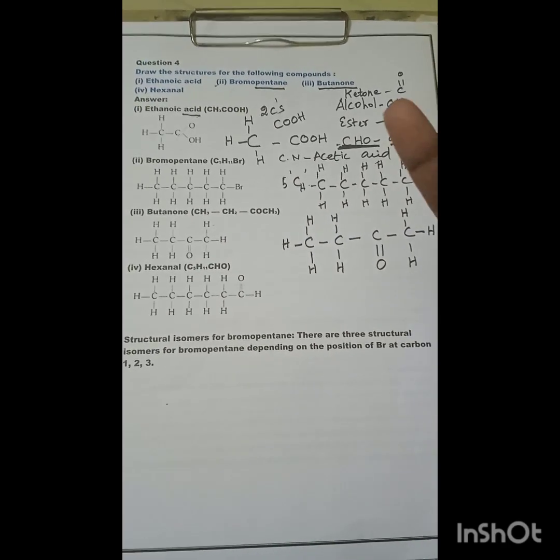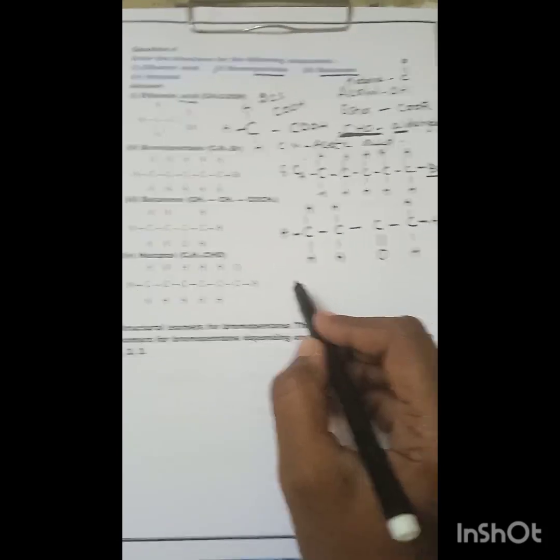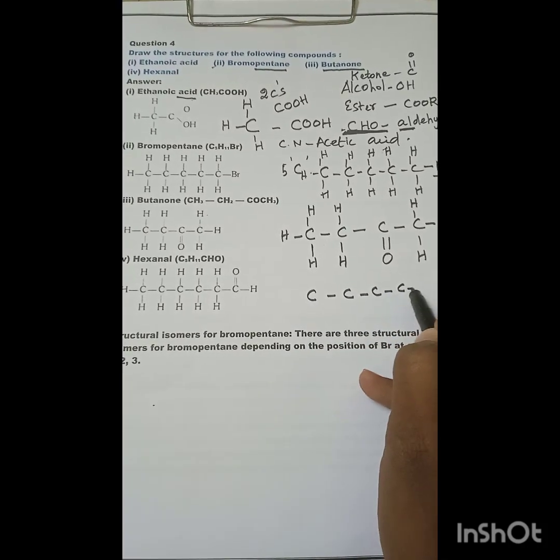So it ends with the suffix ane, alkane. If it is hexane, how many carbon atoms should be there? 6 carbon atoms. Again I am repeating: a single carbon is methane, 2 carbon ethane, propane, butane, pentane, hexane. So hexane with aldehyde group. Right here the structure. How many carbon atoms should be there? 6. 3, 4, 5, 6.